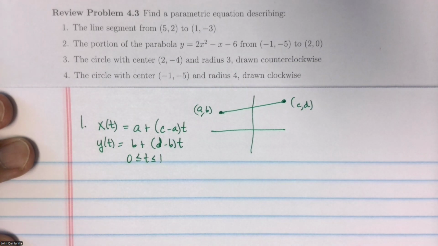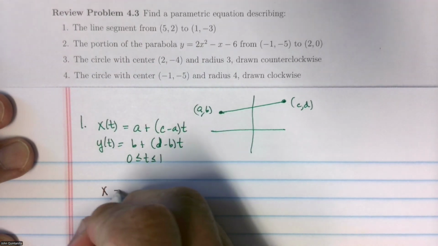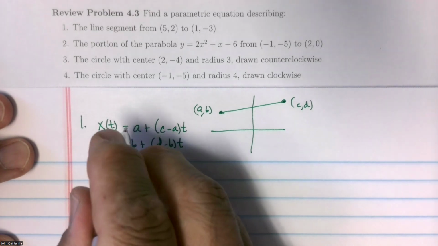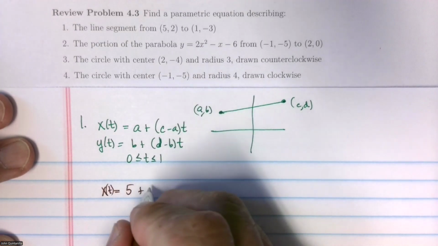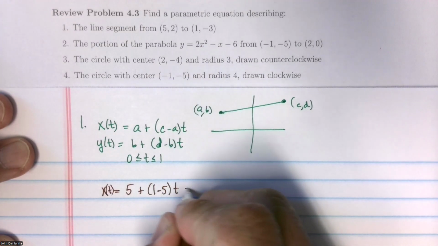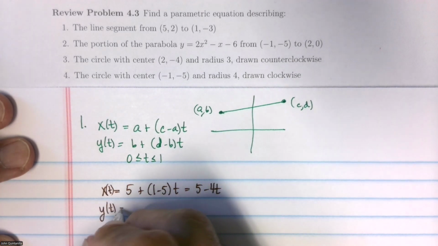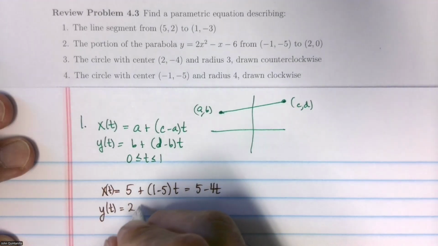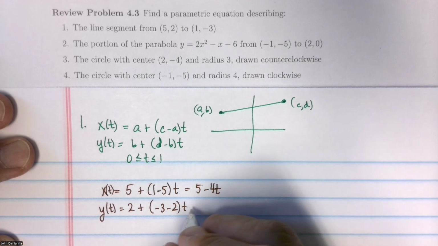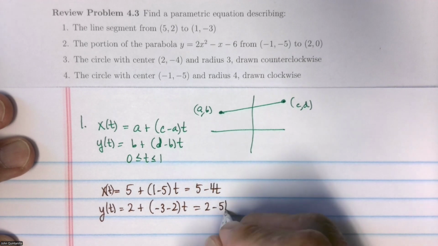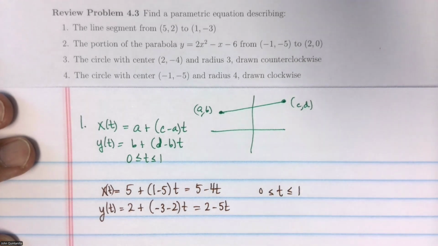And so from that, I can write down immediately the parametric equation here. x of t is equal to a, which is 5, plus (c minus a), so 1 minus 5, times t, so 5 minus 4t. And y of t will be equal to 2, plus (negative 3 minus 2) times t, so 2 minus 5t. And then the t values will vary between 0 and 1.